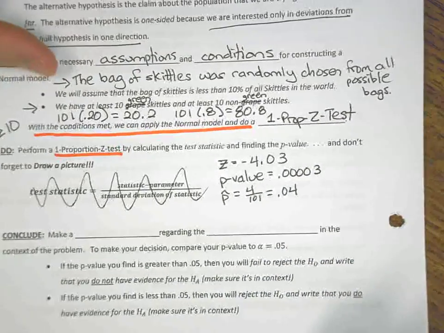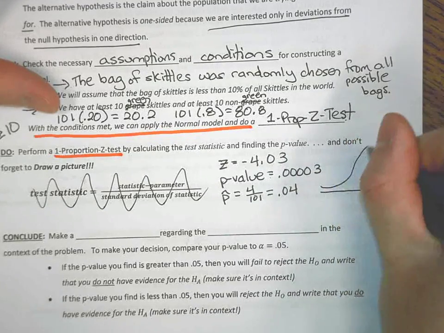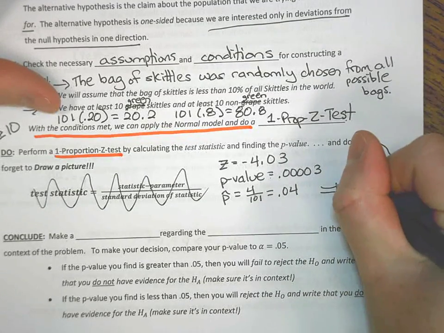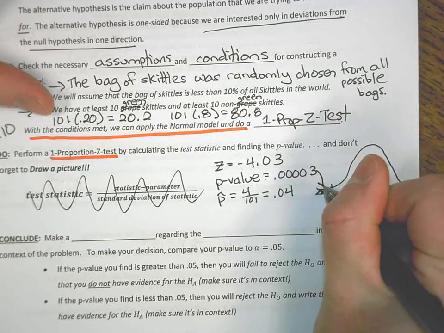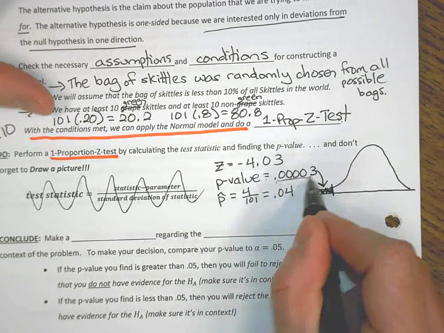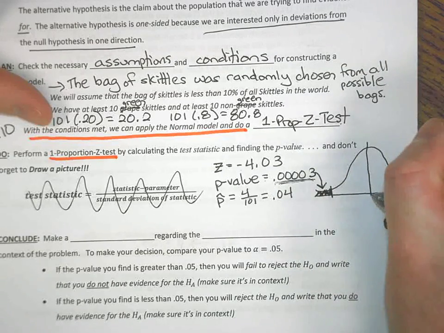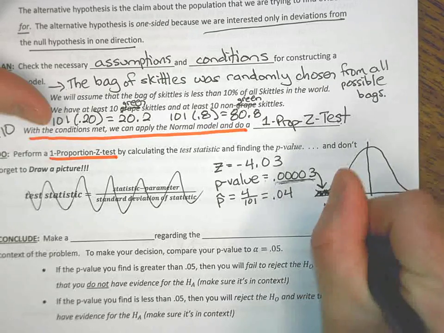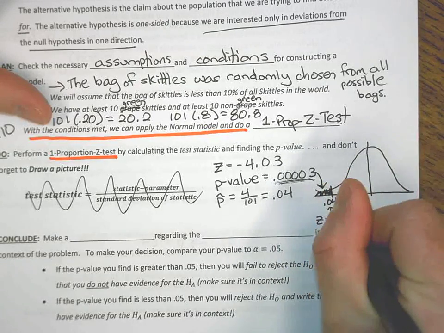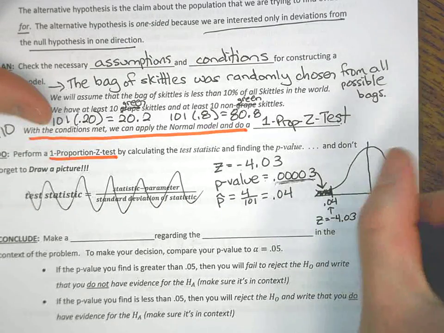However, I should look at my normal curve. That shaded area down here, which technically if we were to draw it in the calculator, we wouldn't even see because it's pretty much 0. That's this area right here of a curve that adds up to 1. It's how much of the curve you have. This 0.04 has a z-score of negative 4.03, which we've learned in the past is definitely extreme.